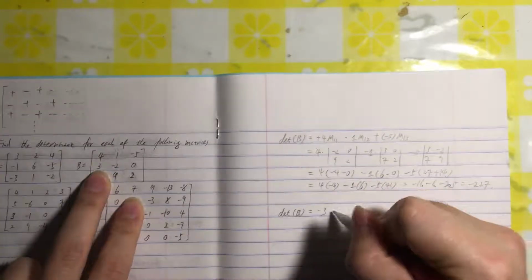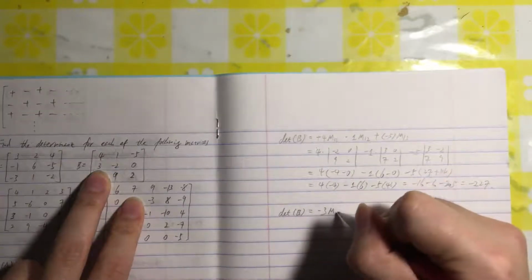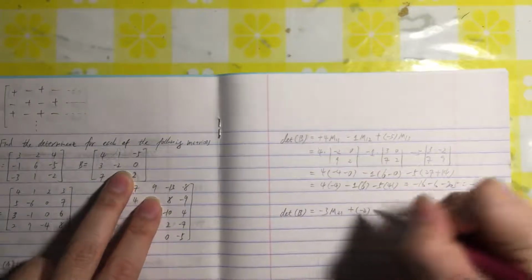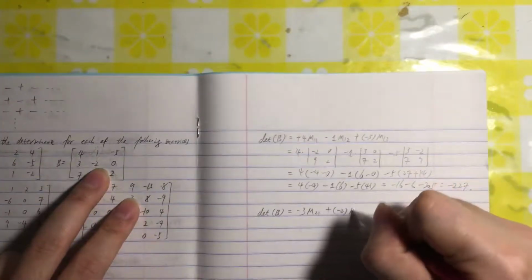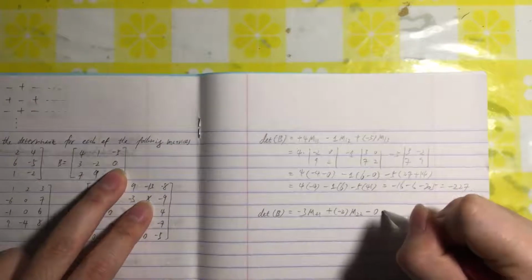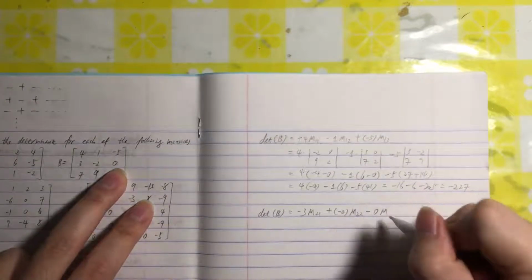Around the second row, I have the signs alternating: negative, positive, negative, positive. So I get negative 3 times M21, plus negative 2 times M22, minus 0 times M23.